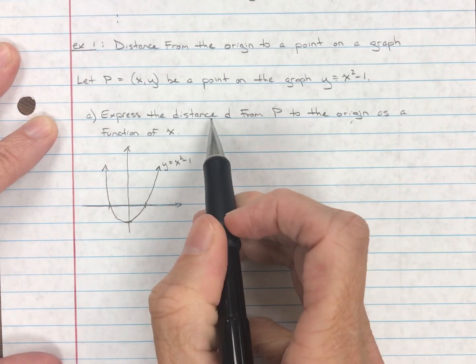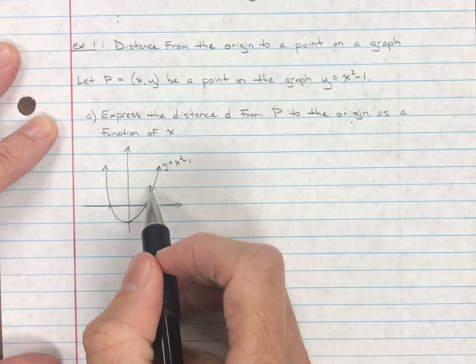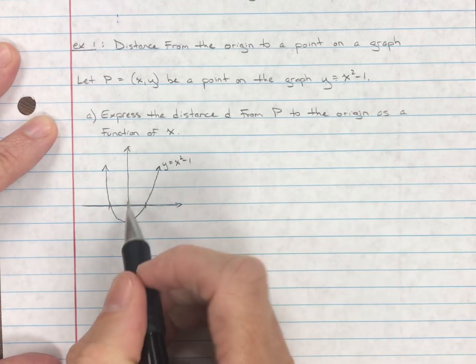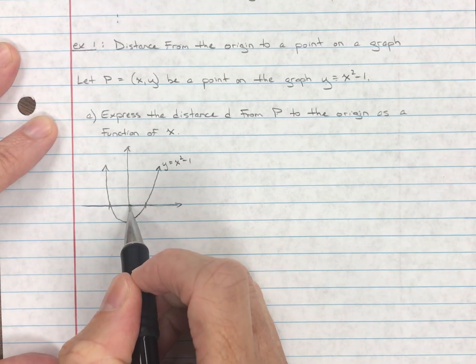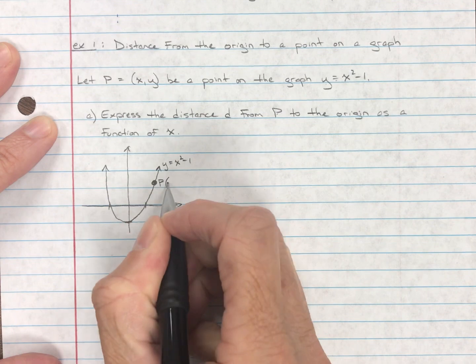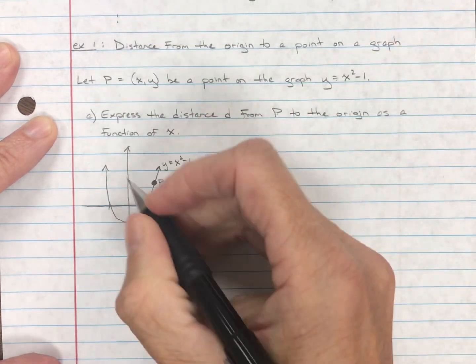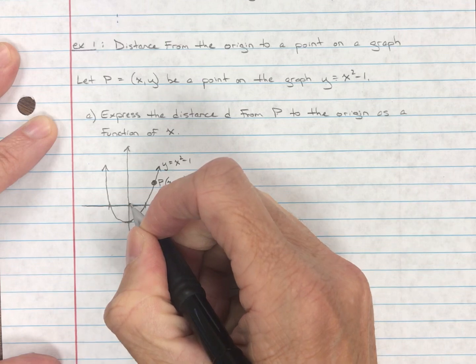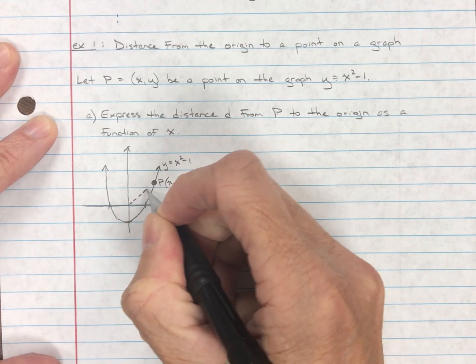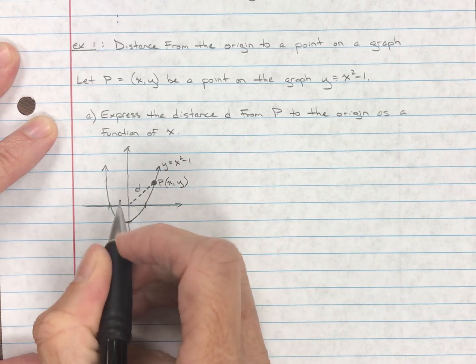I want to express the distance from a point on this graph to the origin. The origin, of course, is here, at the point (0, 0). Let's put a point on the graph; its coordinates are (x, y) for P, and this is the distance d going to the origin.